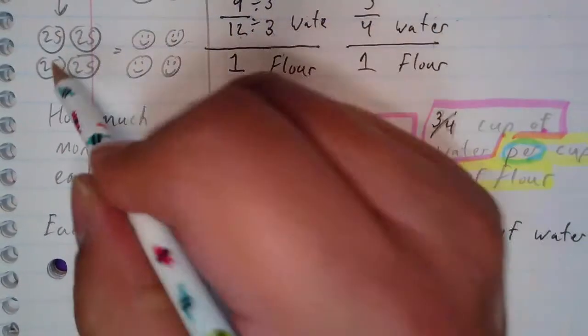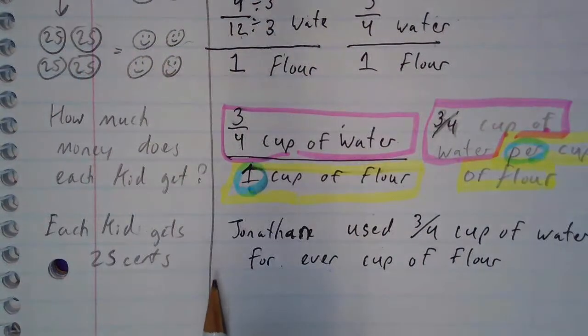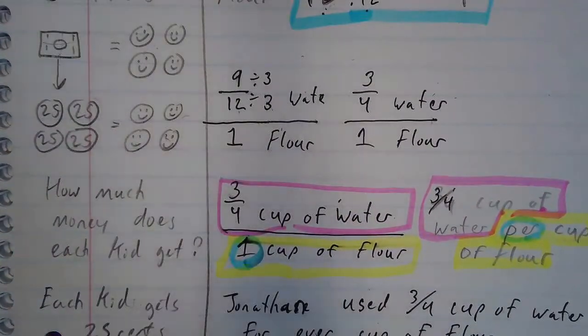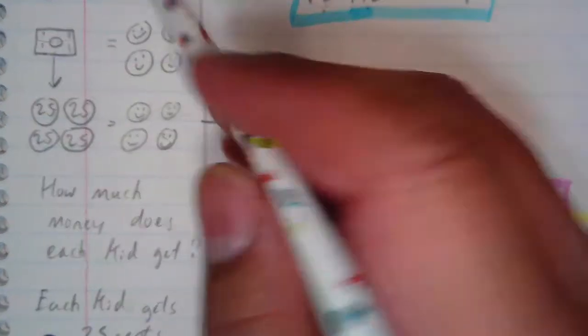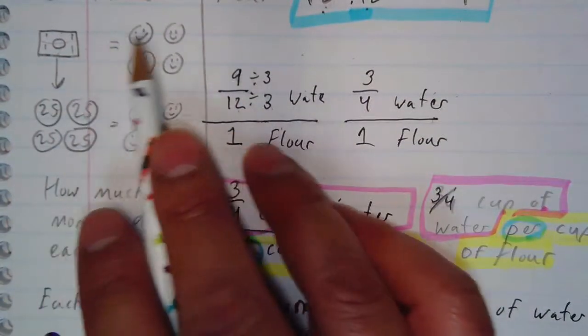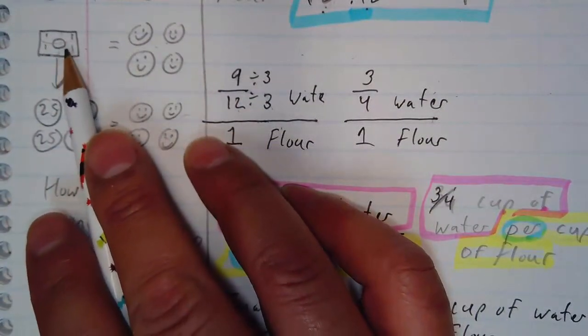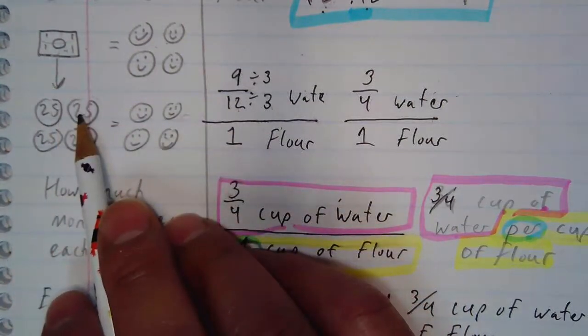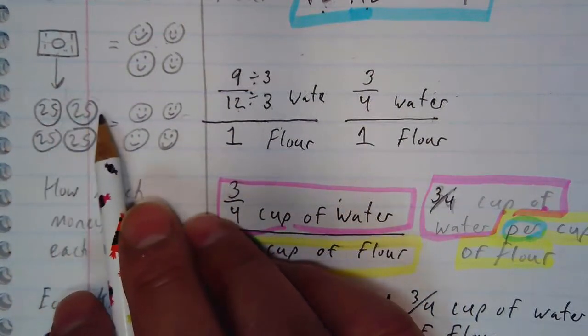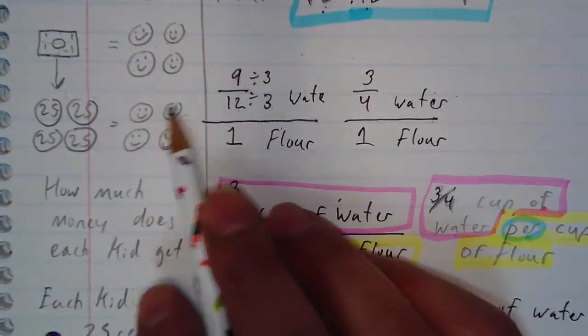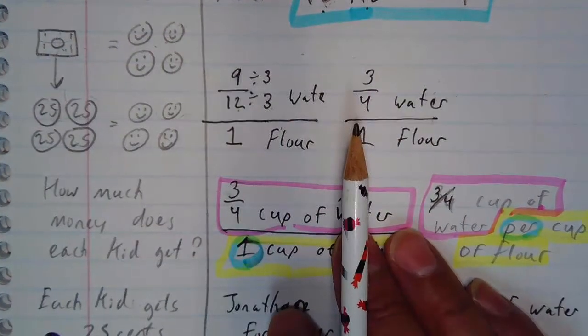I mean, look, each kid gets a quarter. 1 for him, 1 for him, 1 for her, 1 for her. Right? You can see that just intuitively. Oh, okay, $1 for 4 kids. I changed the dollar into 4 quarters. I split it up into parts basically, and then I shared equally.